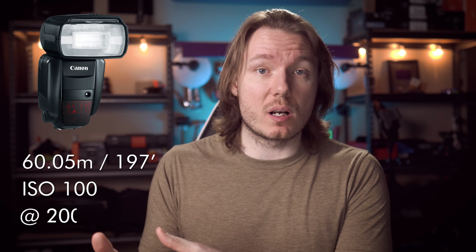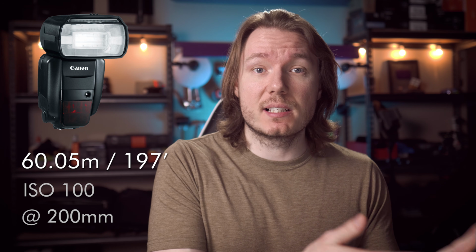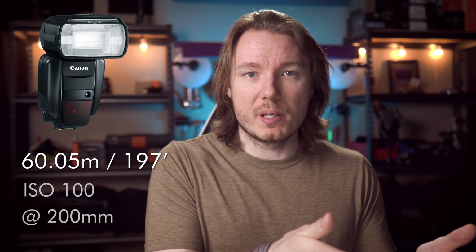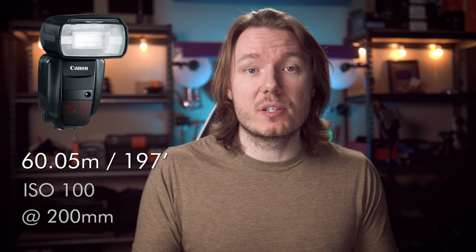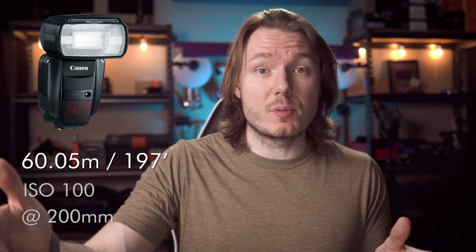So if we take the Canon 600EX, which is a popular speedlight, the guide number here is 60 meters or 197 feet at ISO 100 and when zoomed to 200 millimeters. So the first number is the distance, and with Canon speedlights and several other manufacturers, it's in the name. So the 600EX has a guide number of 60.0 meters, the 430EX 43.0 meters, and so on. And this distance is referring to the distance from the speedlight to the subject you're trying to illuminate.